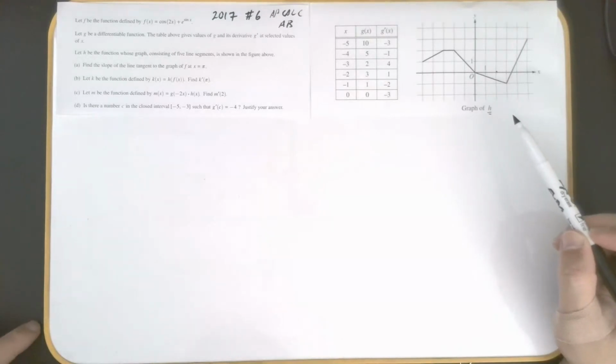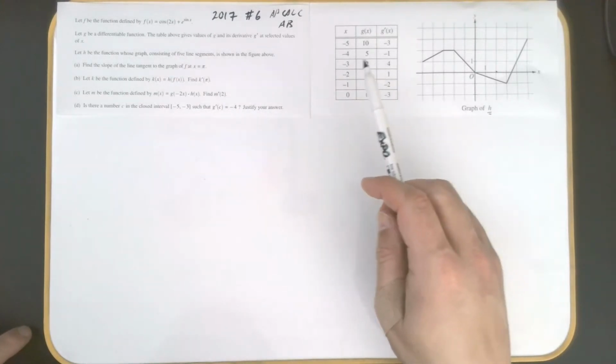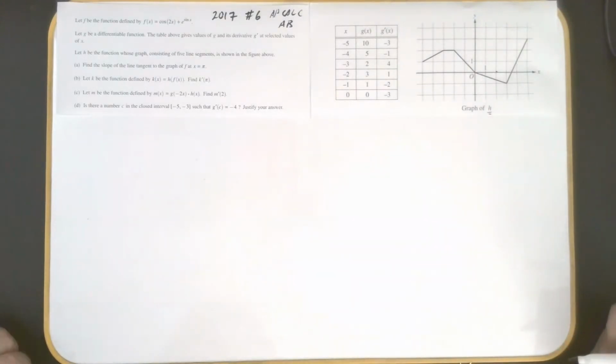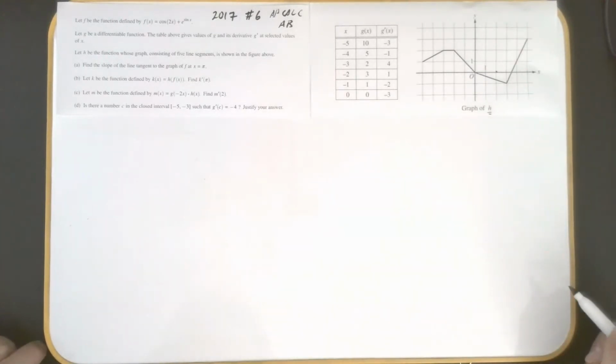So this is testing all of your abilities to manipulate a given function in equation form, manipulate a table of values of another function, and manipulate a graph. Can you elicit all the information that you're going to need? And then there's even more fun where you have to build a function using these three functions. So let's see what they ask for first and how much work we have to do here.